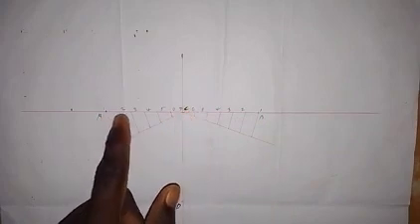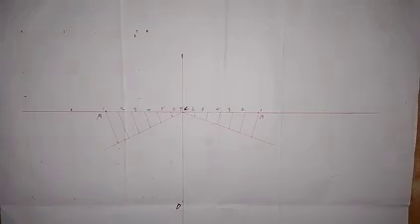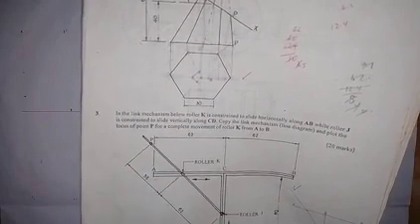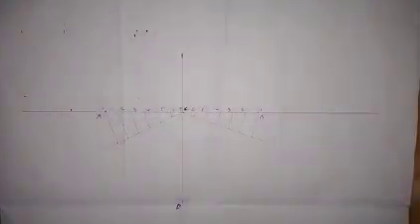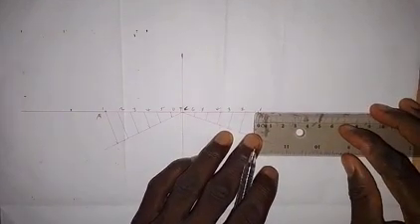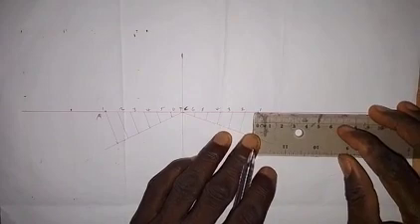Here we have 1, 2, 3, 4, 5, 6, 7 here in the middle. Now the next thing that we are going to do is that the distance from this point here to the end of this line is 56 millimeters. So from point 1 on this line, we take a measurement of 56 millimeters. So from point 1, we take a measurement of 56 millimeters here.